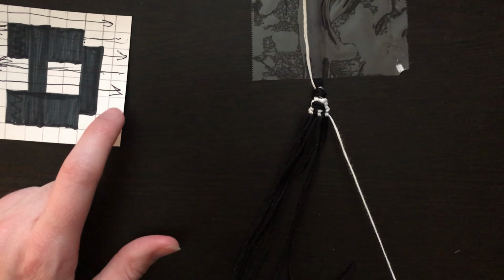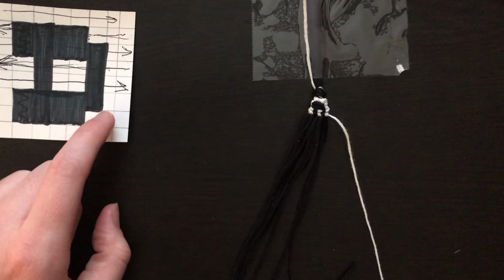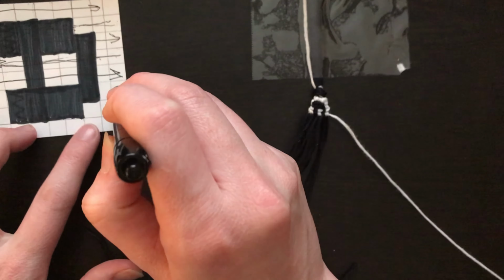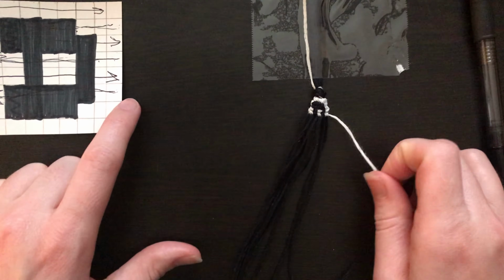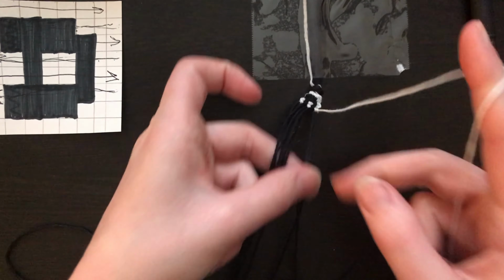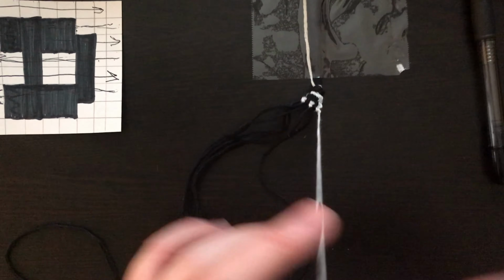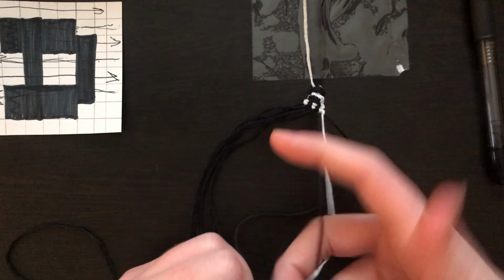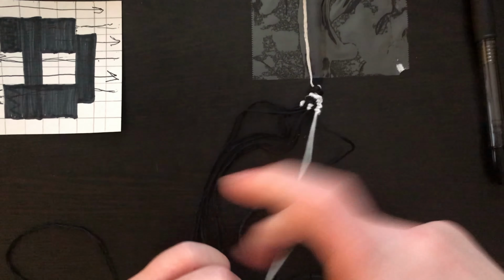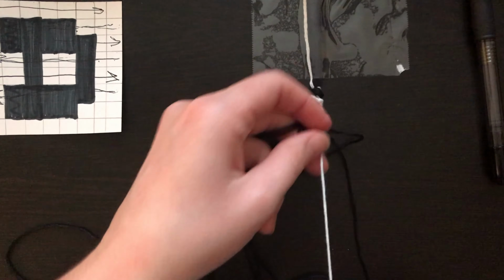Okay, so now we're on this row. We are going to start off with 2 white squares, and now we're going in this direction. This way. So we're going to do 2 backward knots with this white. You are probably catching on to the pattern by now, but I'm still going to explain it every time, just in case anyone's confused. This is a beginner channel.